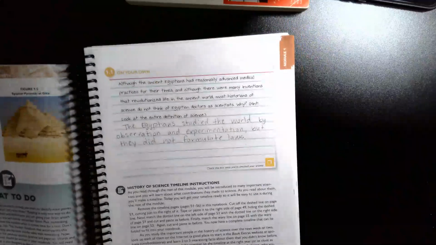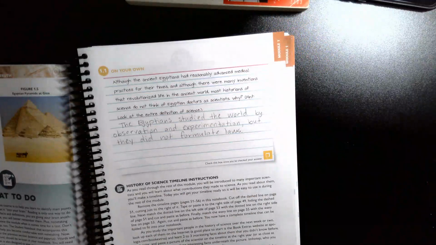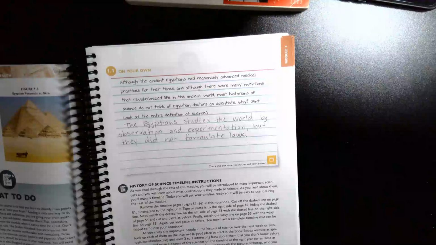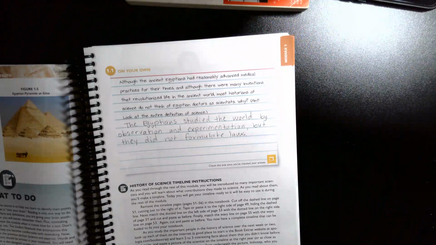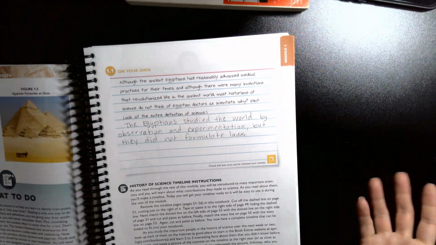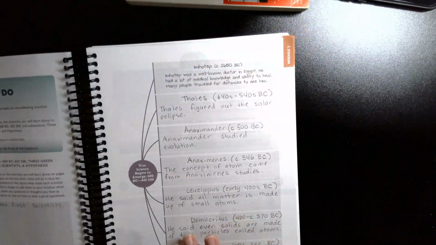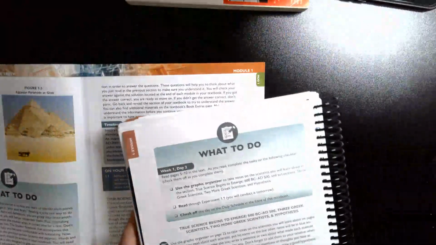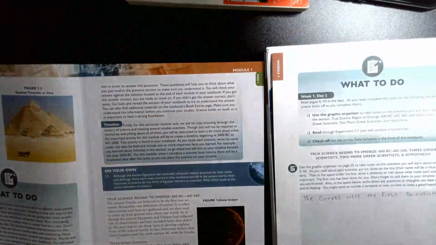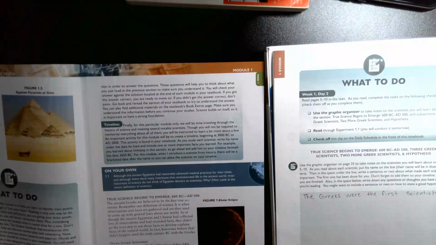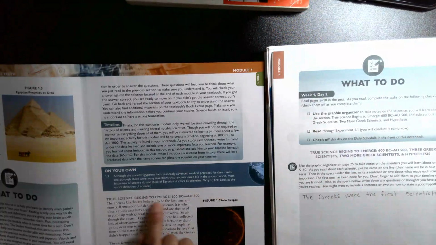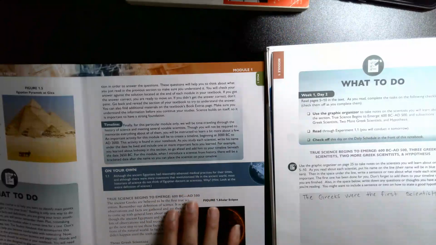And remember, I said that the history of science timeline we will not be doing, because all we're doing there is kind of writing what the scientists did, but we're already going to do that in our homework, okay? So we don't have to do that. Okay, so over here, this is the next one, and it says true scientists begin to emerge, okay?